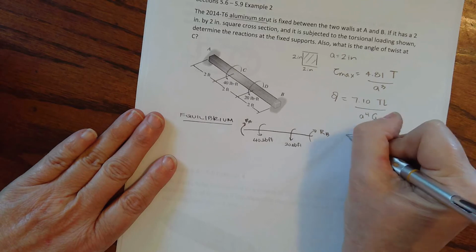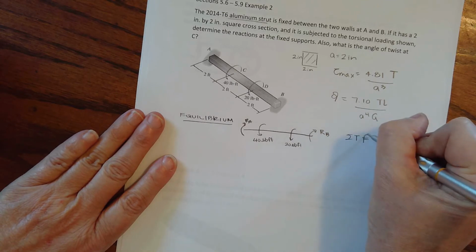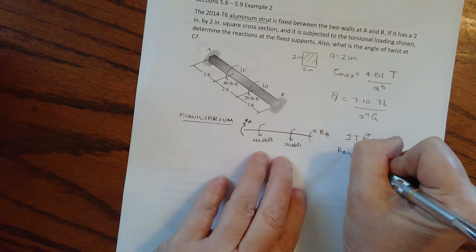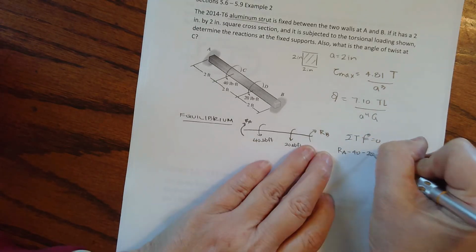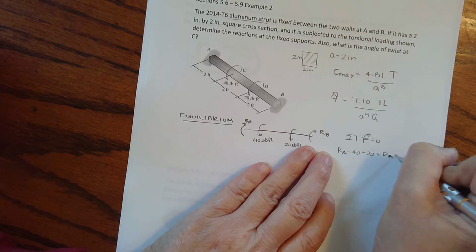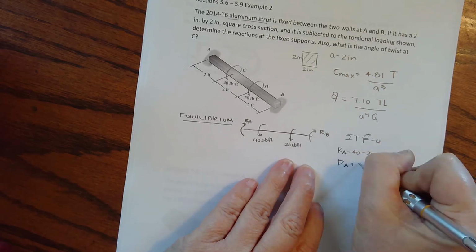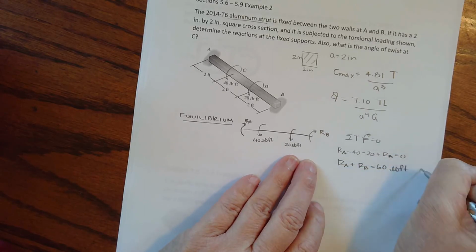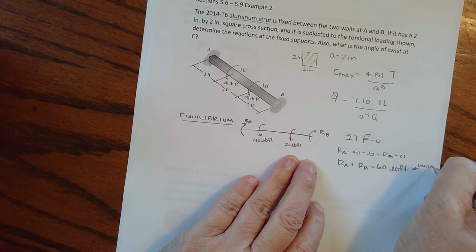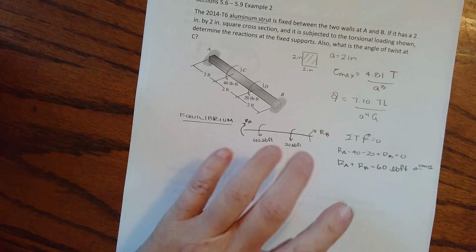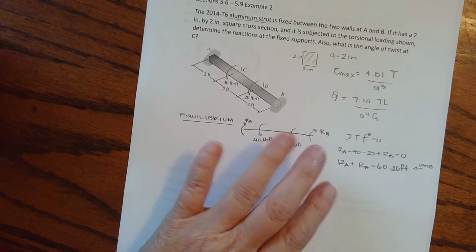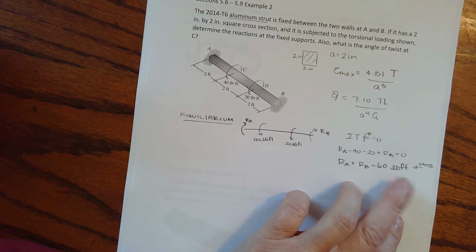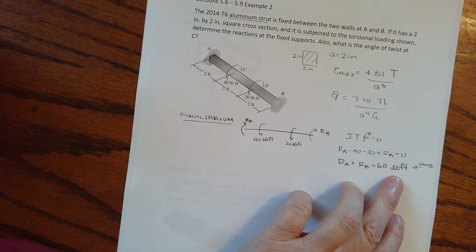And so when I sum these torques, to the back is positive, I'm going to have reaction A minus 40 minus 20 plus reaction of B equals 0. So reaction A plus reaction B equals 60 pound-feet. And I need to keep up with my units, okay? Normally I'm going to be working with kips and inches when I'm in pound-seconds. So I need to make sure as I'm setting up equations, I'm going to be dealing appropriately with my units.